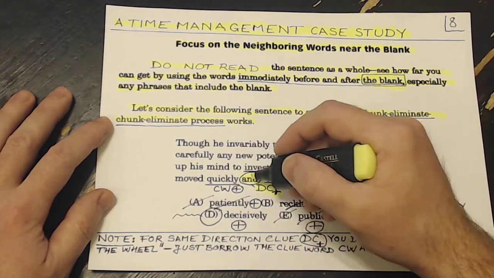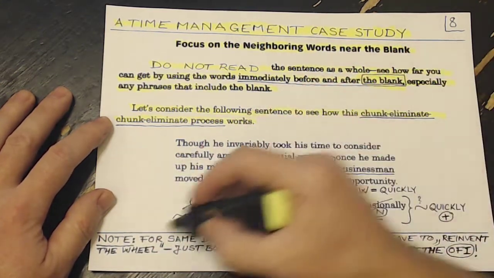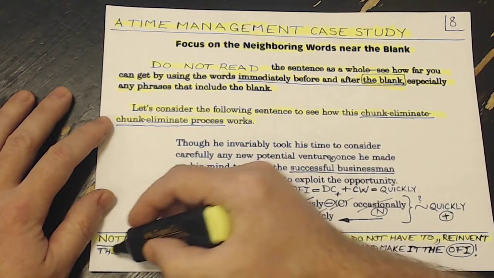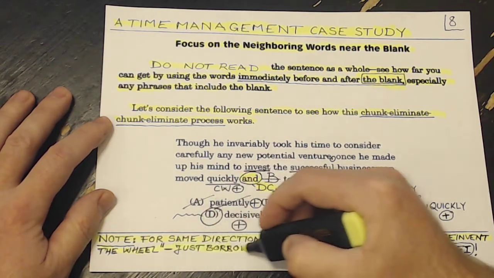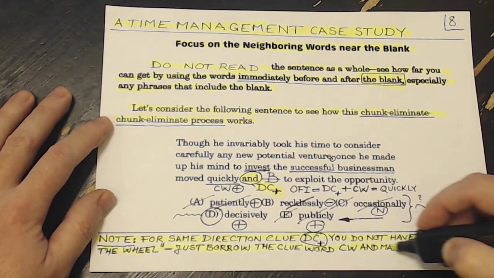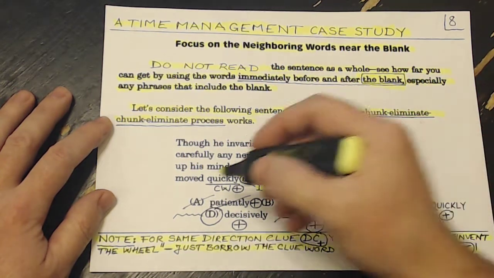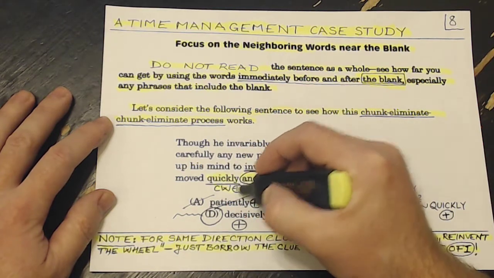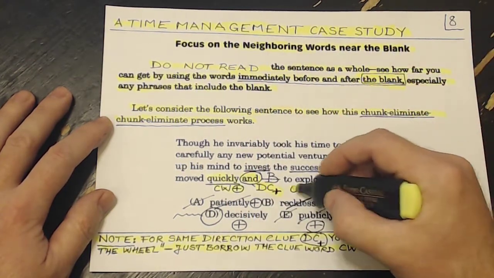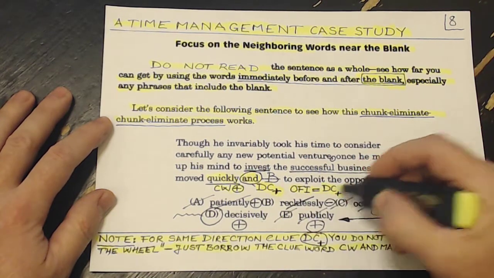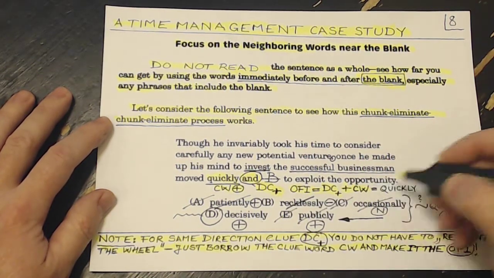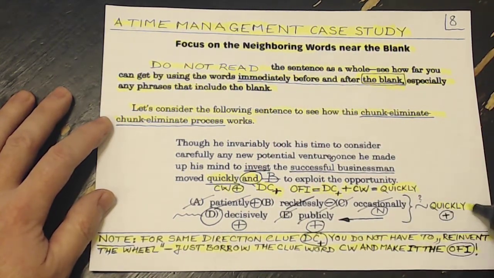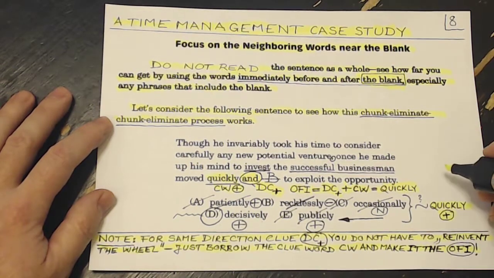So in this case, when we have a same direction clue, as I made in my note, for same direction clues you don't have to reinvent the wheel, just borrow the clue word and make it your own feeling. So in this case, the clue word is the other side of "and", quickly. It's a positive word. And so my own feeling, even though formally it is the sum of the direction clue plus clue word, in this case is just a plain borrowing of quickly. So now I have quickly, which is a positive own feeling.